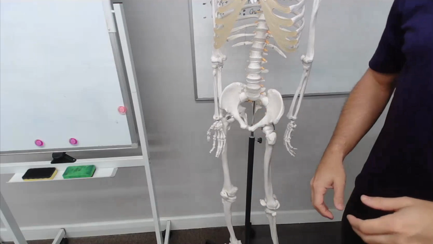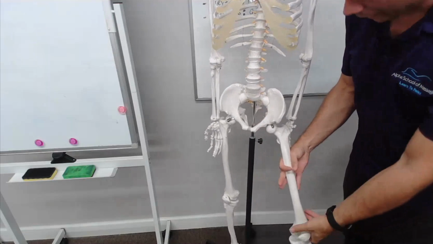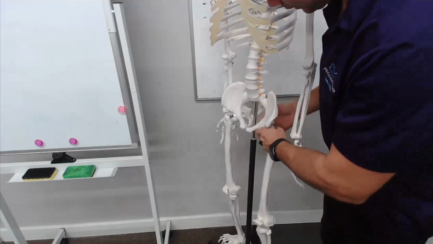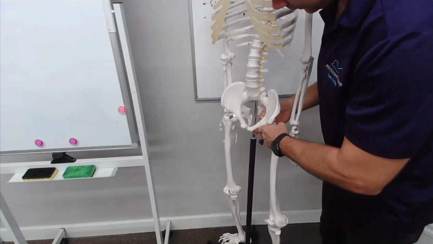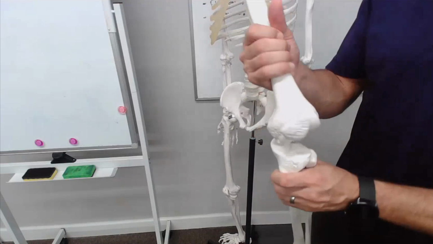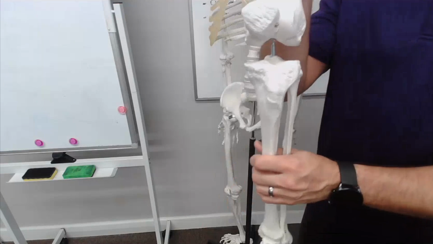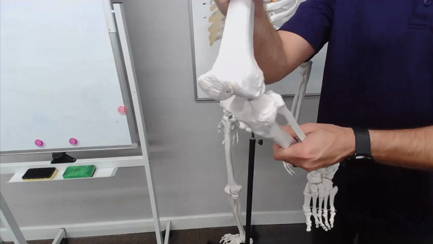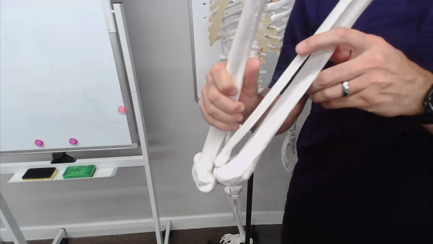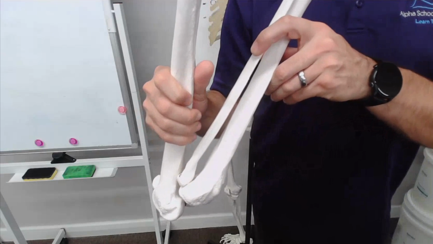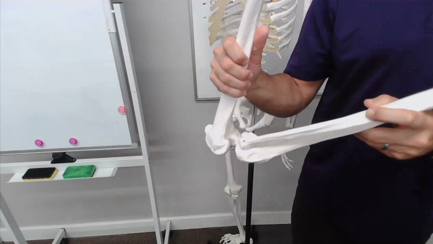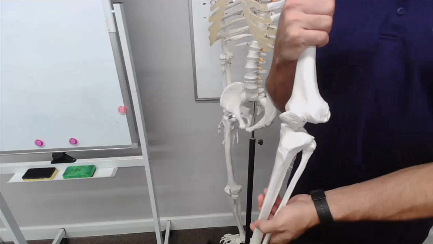So in this particular case, our knee, I'm just going to pick this guy off and take his leg off. So as we bend our knee, as we flex our knee, our knee actually kind of rotates in one direction, and as we move into extension, it rotates back into position.